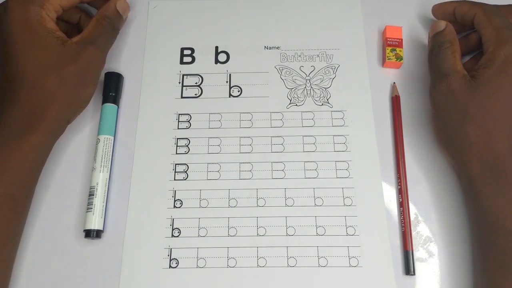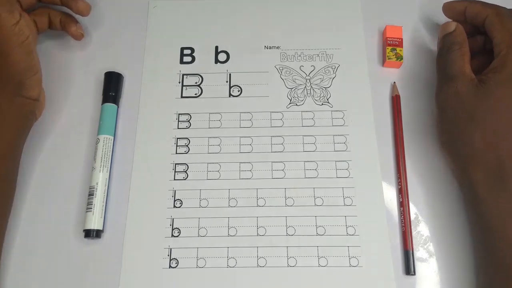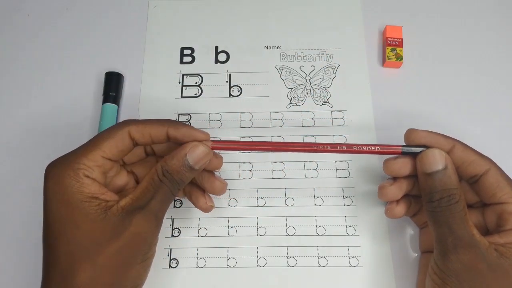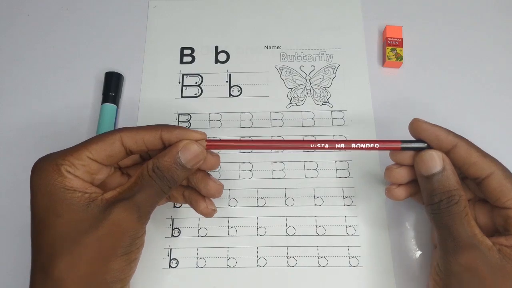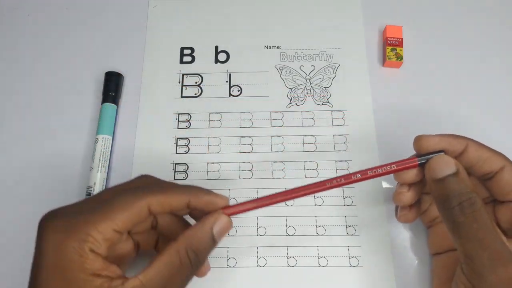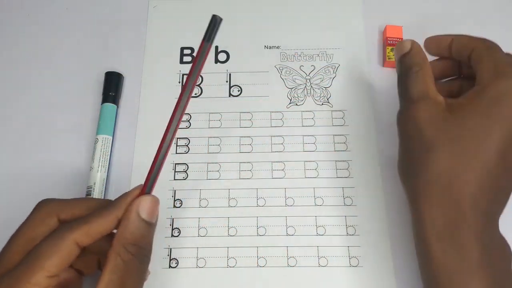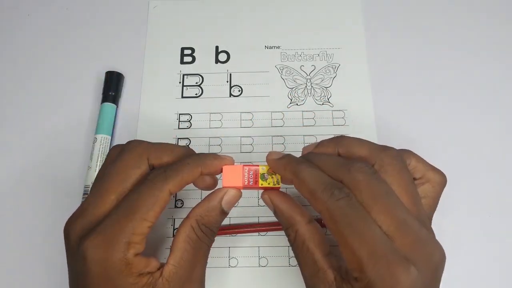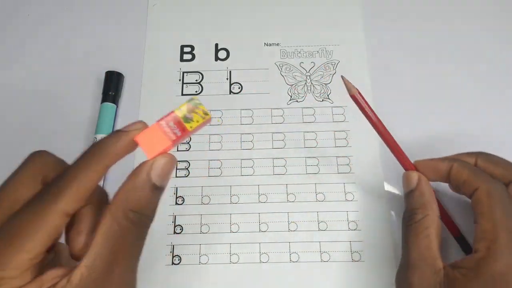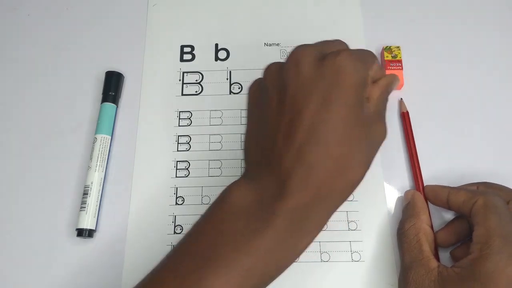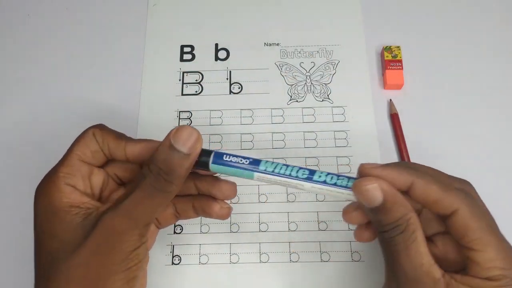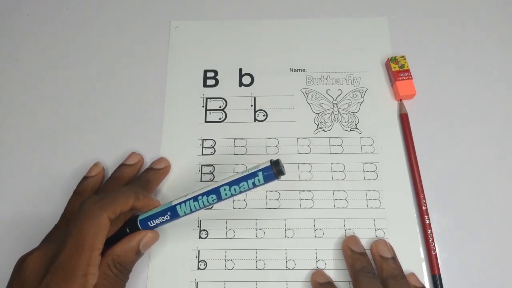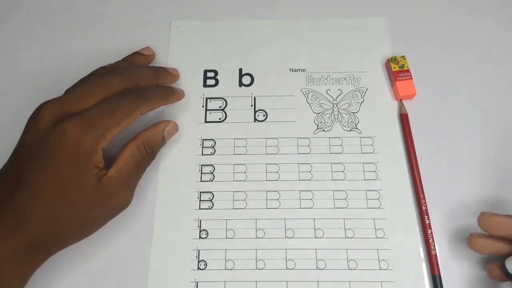In today's video, we want to learn how to trace or write the alphabet B. Now to do this, we'll be using a pencil. Any normal pencil will do. And in case you make a mistake, you can use an eraser to erase it. So this is what you'll be using: a pencil and an eraser. But for you to be able to see, I will be using a marker. Alright, so let's look at how to write the alphabet B.